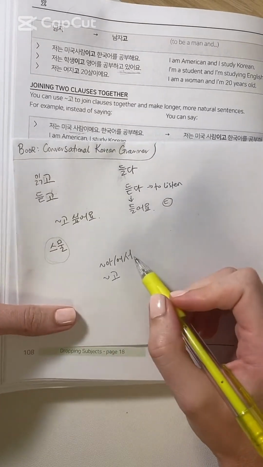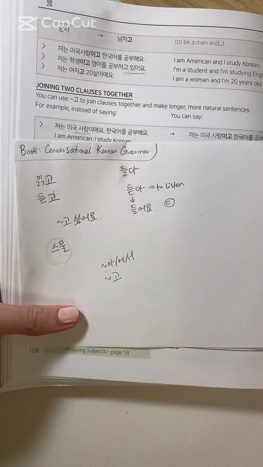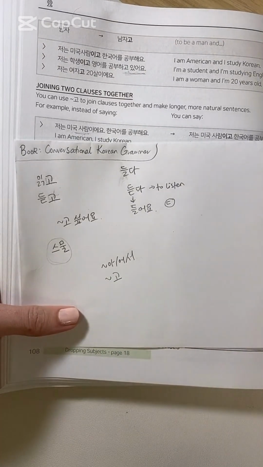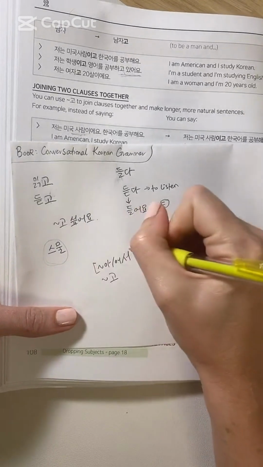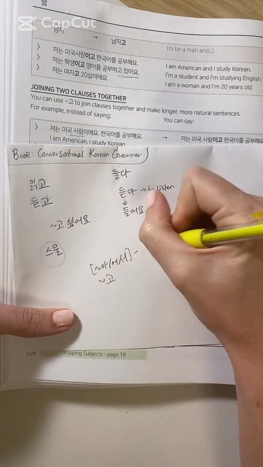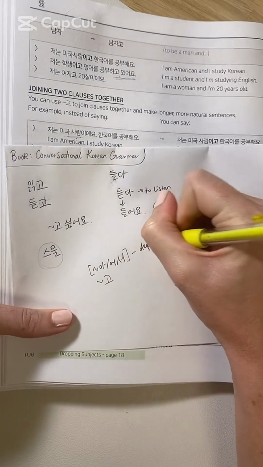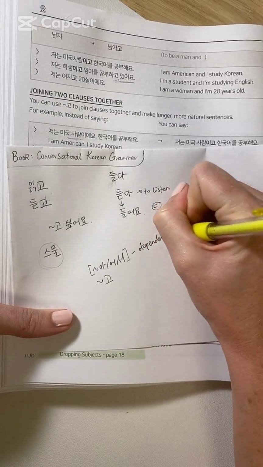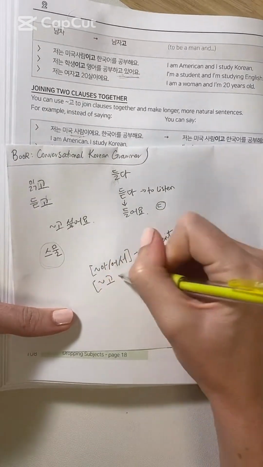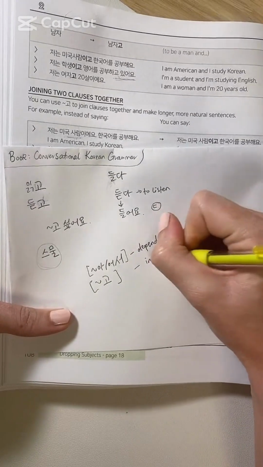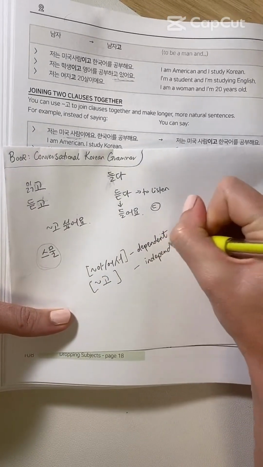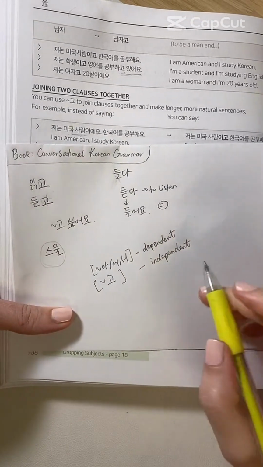And when you're talking about going somewhere and doing something for some purpose, you usually use 아, 어, 서 because it's used when the clauses are dependent. Whereas 고, the clauses are generally independent. This is just a general trend.